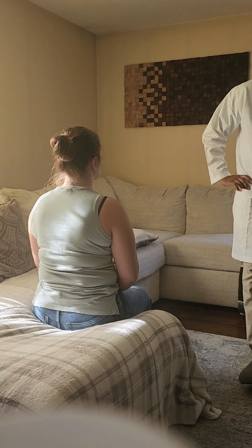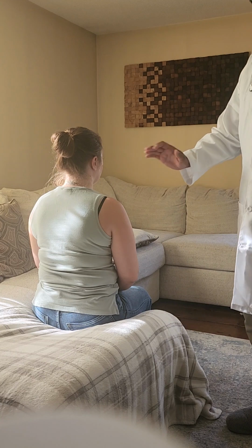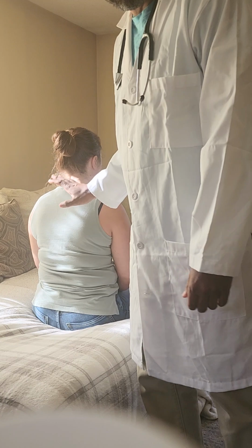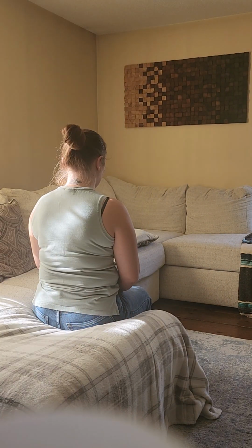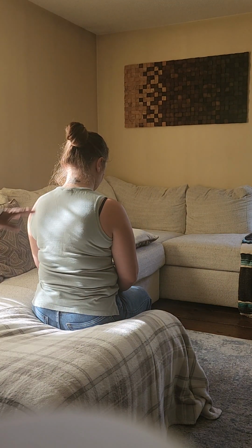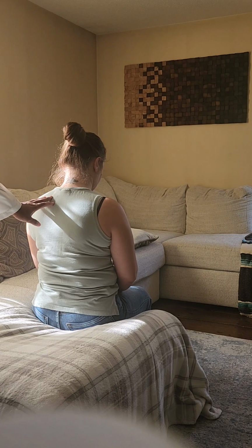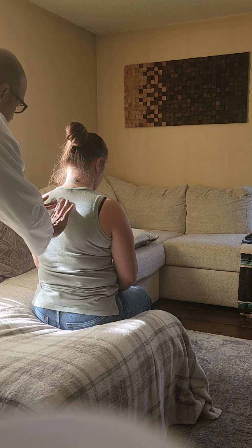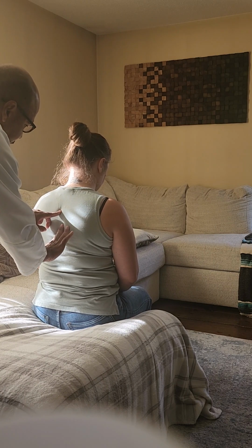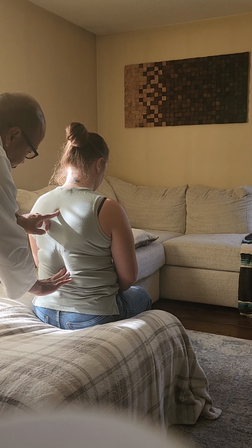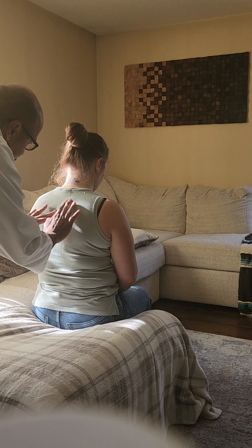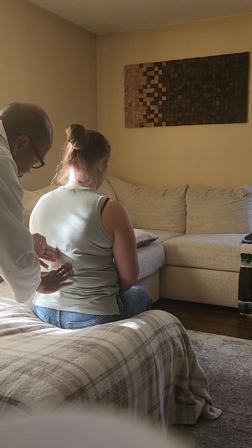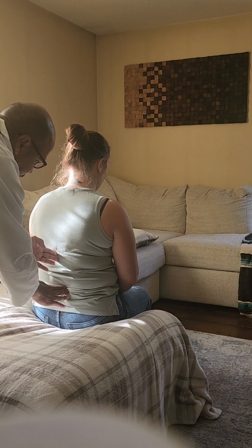Next, I'm going to assess the posterior chest wall for symmetry. I'm going to assess the spine. I'm going to palpate the spine, palpate the scapulas, the shoulders, and also going to be assessing for musculoskeletal development. I'm checking to see if there's any tenderness to the spine area, or any deformities to the spine. Is there any pain? Are you feeling any pain?